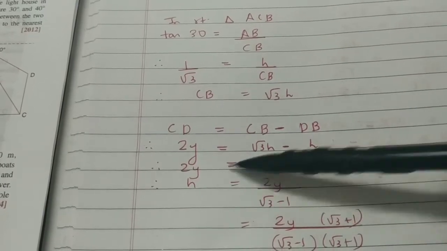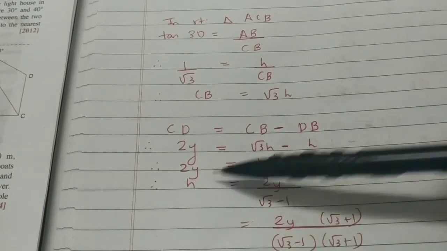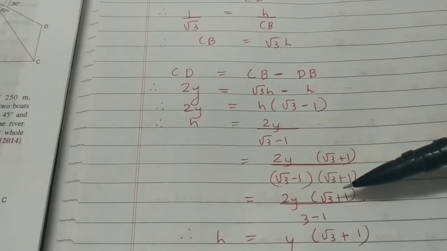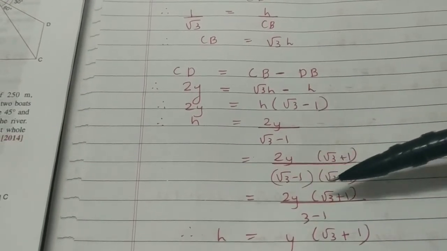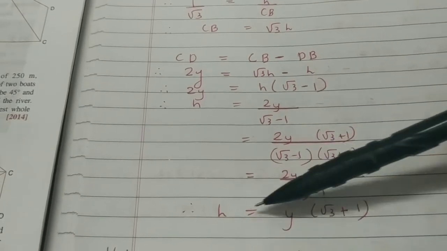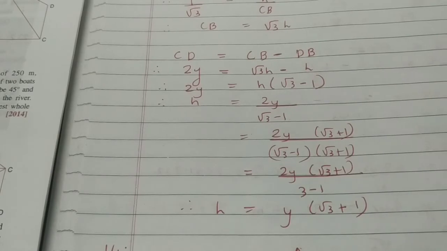I want h alone, so root 3 minus 1 goes down. Rationalize the denominator, use a conjugate. So the denominator becomes a minus b, a plus b, that's a square minus b square, that's 3 minus 1, 2. 2 gets cut, and we get what is asked. Now finally the 14th sum, mark it as IMP.